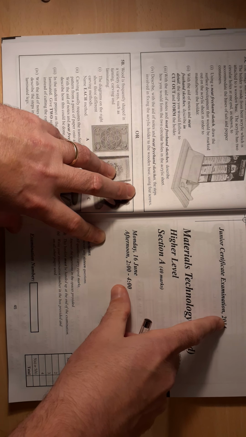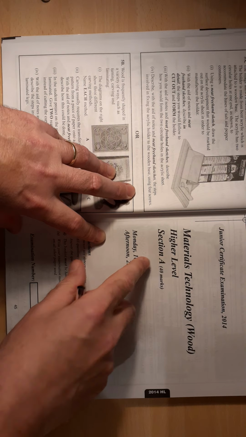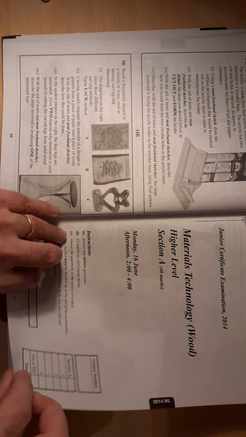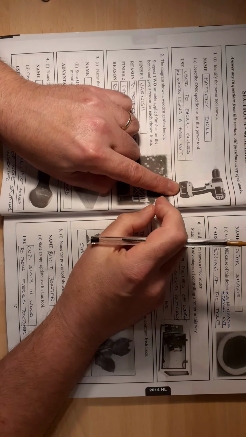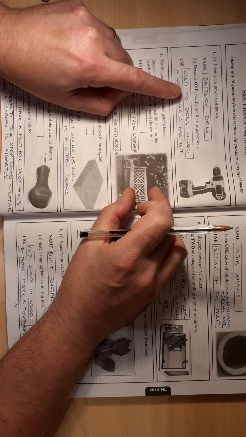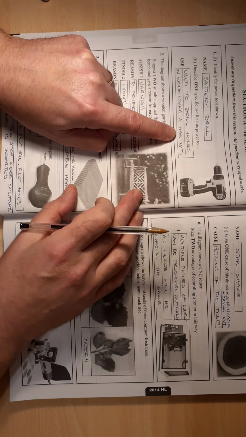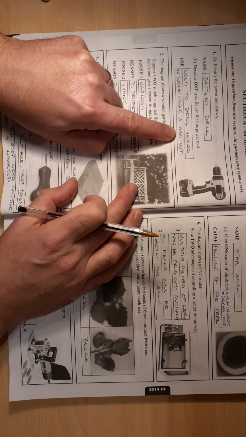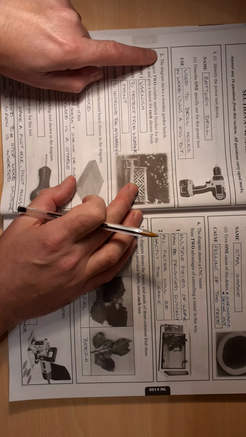In this video, looking at the 2014 Materials Technology Wood Higher Level Section A. So in question 1, the image on the right hand side is a battery drill. One use for the battery drill is that it can be used to drill holes in wood using a HSS bit. HSS stands for high speed steel. Those are the black bits that are used in the woodwork class.